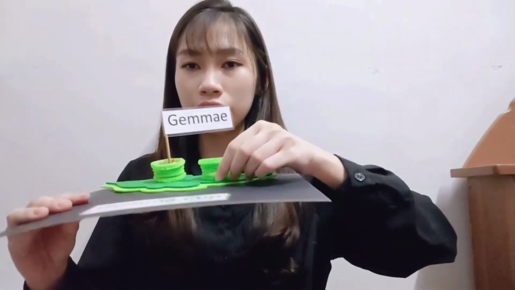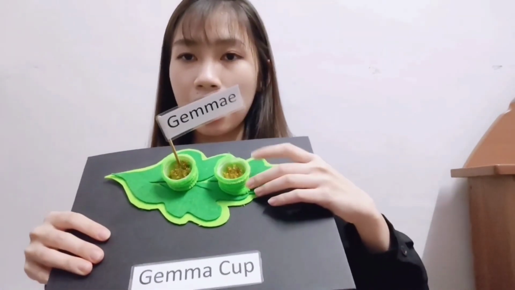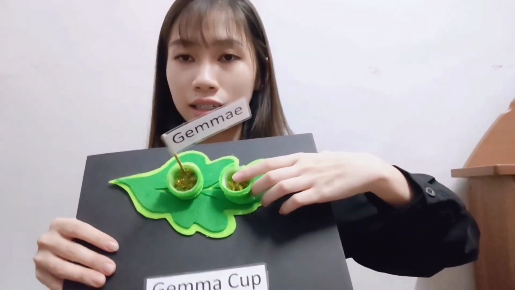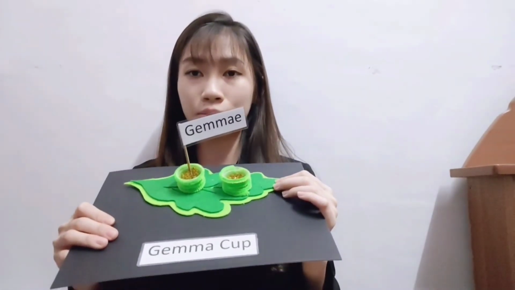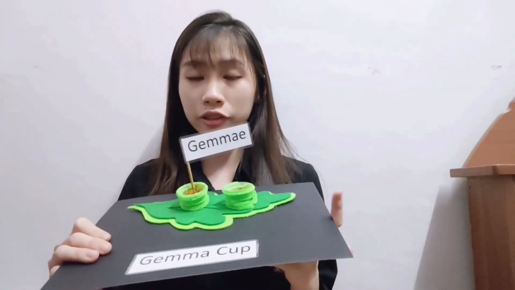Next, gemma cup. These 2 things are known as gemma cups, and we can see from inside here, this is gemma. Gemma is very important as it can be detached from this thallus and grow into a new plant. That means the liverwort is reproducing asexually.